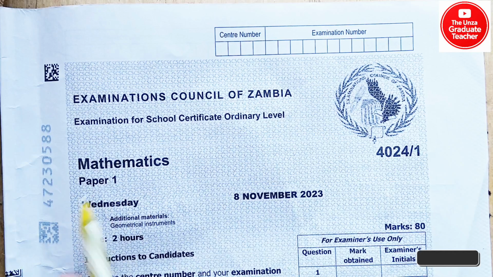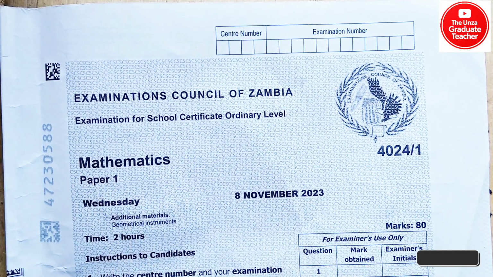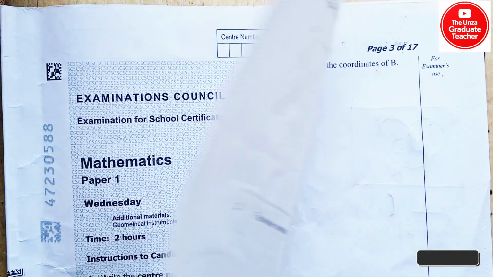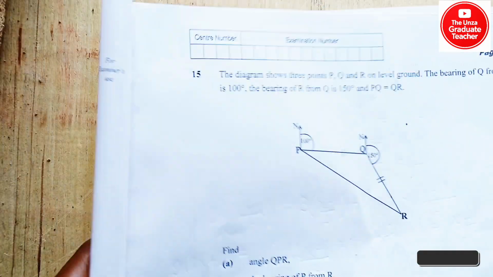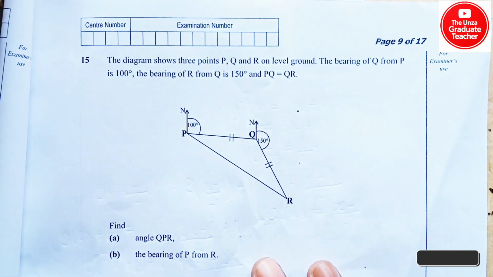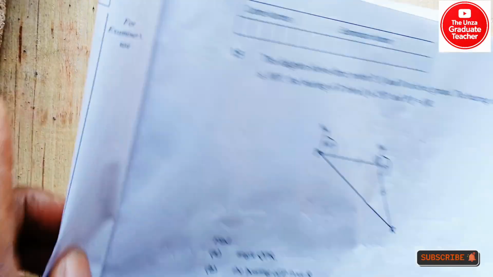In today's lesson we're going to look at Mathematics Paper 1, 2023, on a question of bearings, which was question 15. So the question, when you look at this, is the question that we are looking at.